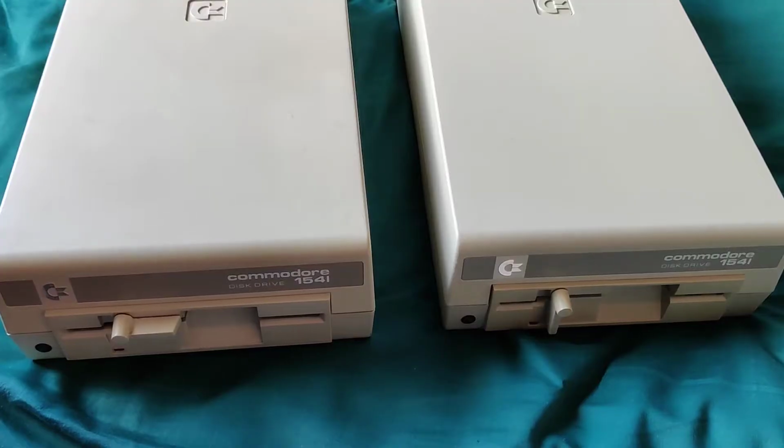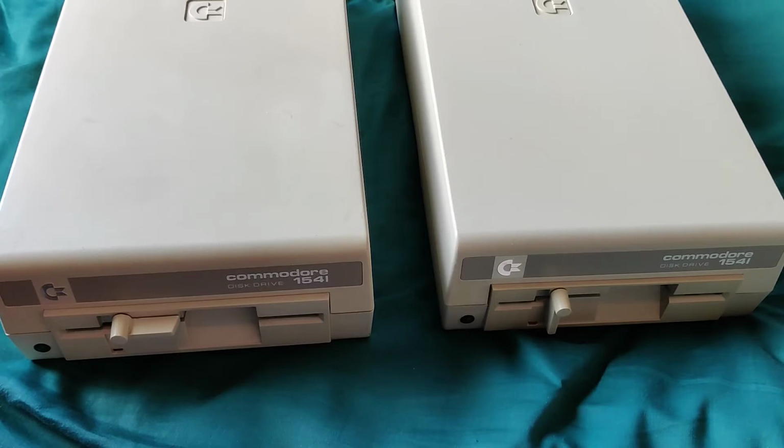Okay, I have the two 1541 drives here. And I have some good news because the 1541C is a bit different. It has a 16K ROM where you have to have a 28-pin adapter and stuff. But on the other one you have a 24-pin to 28-pin adapter.